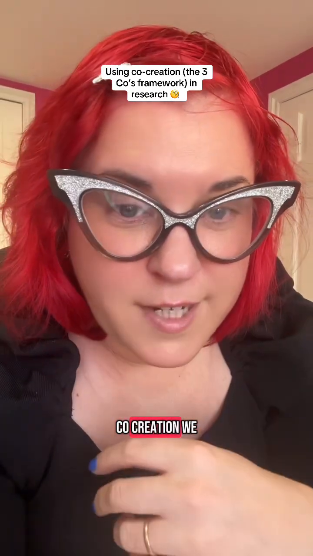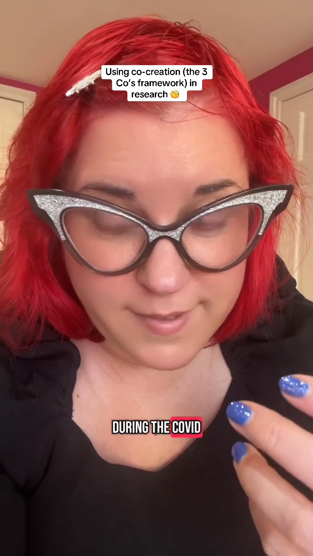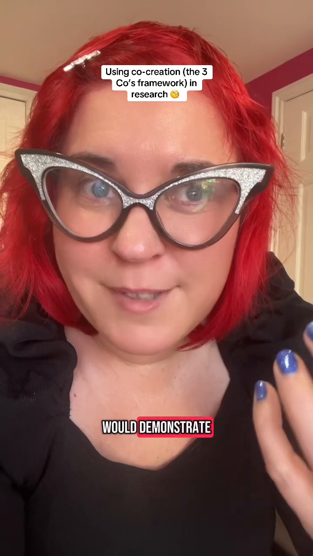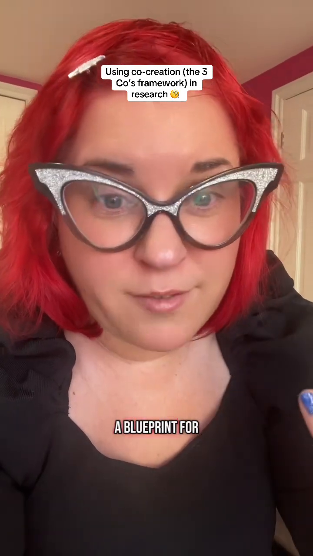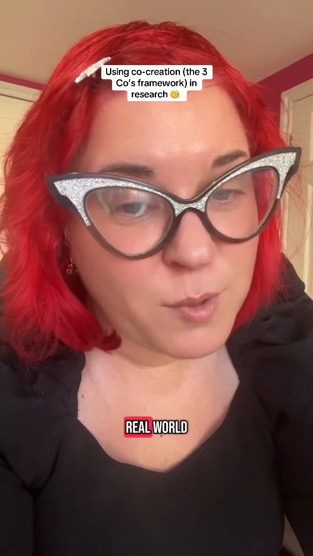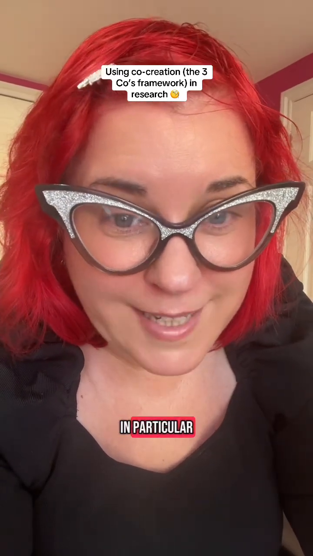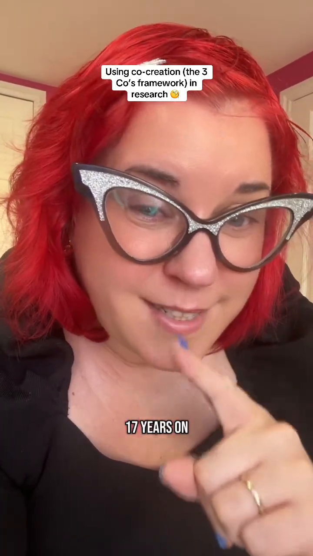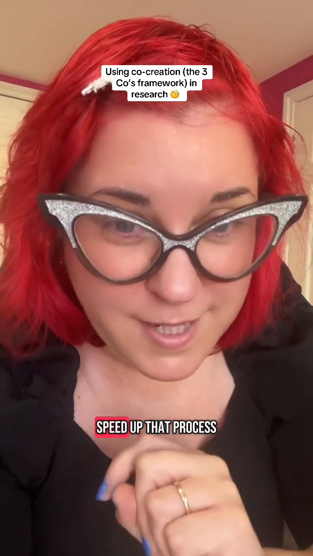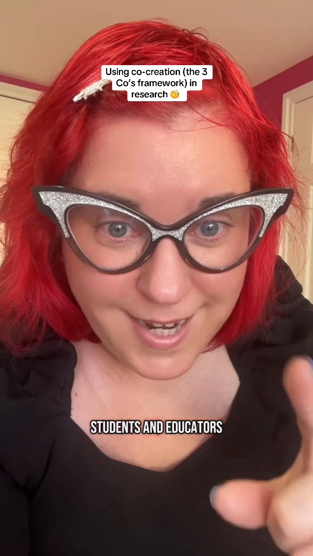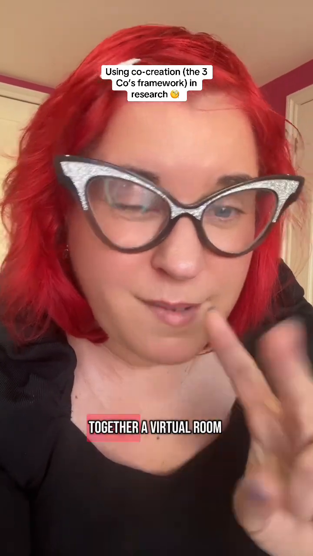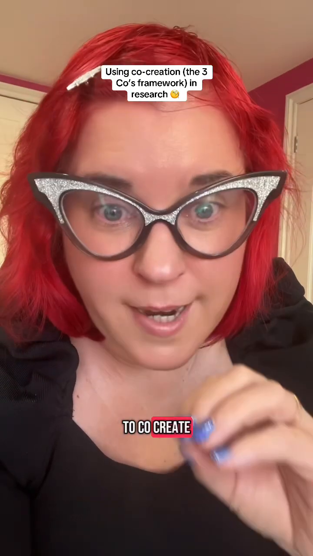So the first co-creation we did was online because it was during the COVID-19 pandemic, and we really wanted to co-create a framework that would demonstrate or act as a blueprint for how people could do research-inspired teaching in the real world or higher education in particular. Bearing in mind it takes about 17 years on average for research to get through education and into practice, so we wanted to speed up that process. So we got students and educators and everybody with expertise in this field in a room together, a virtual room, to co-create solutions for that.